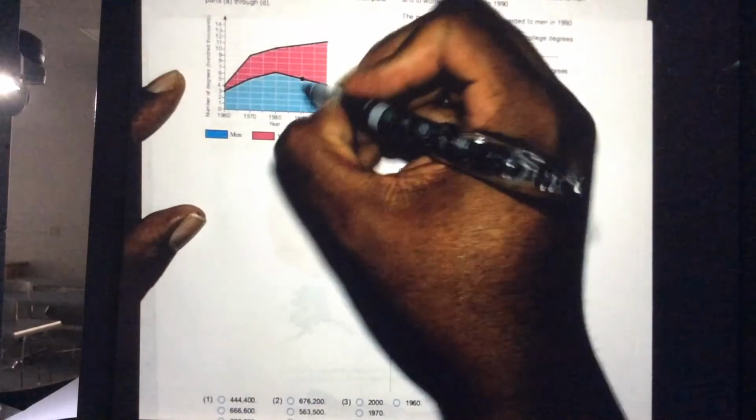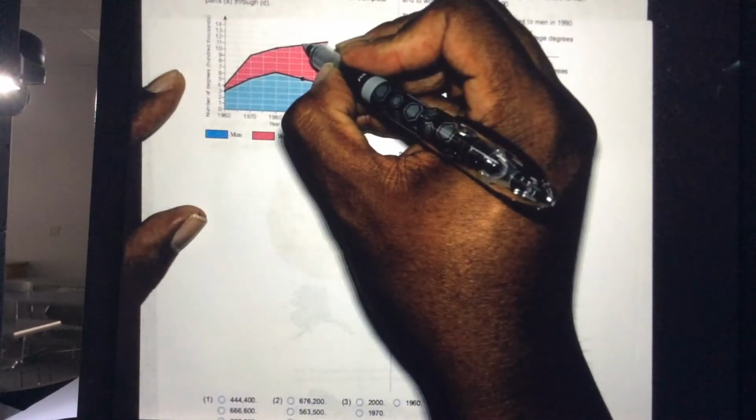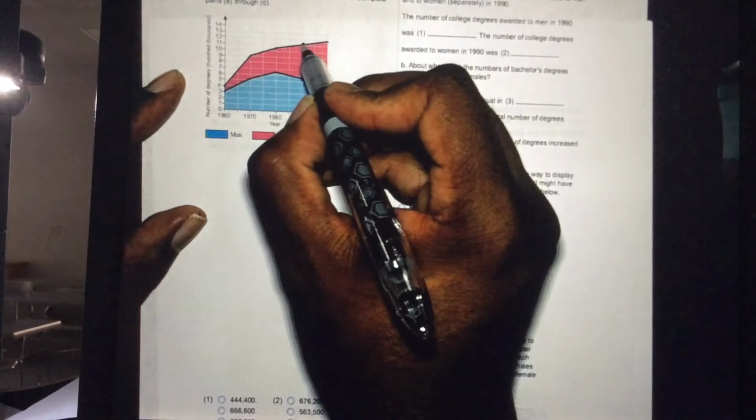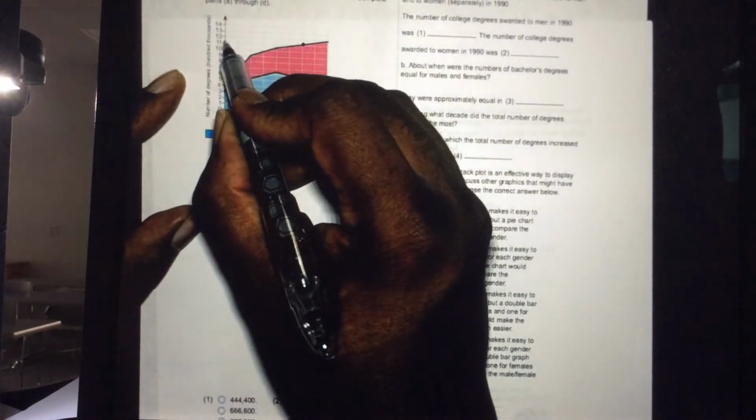And then the number of college degrees awarded to women in 1990, it's going to be one of these choices right here. And let's look at this. For 1990, that point is right up here, and it's between 11 and 12. That means it's between 1,100,000 and 1,200,000. Okay?